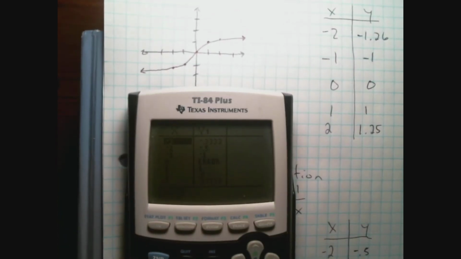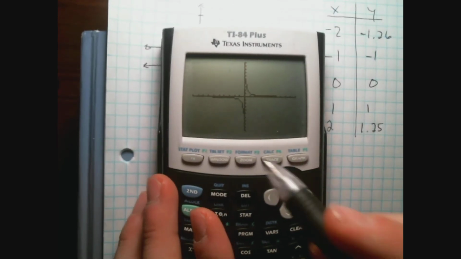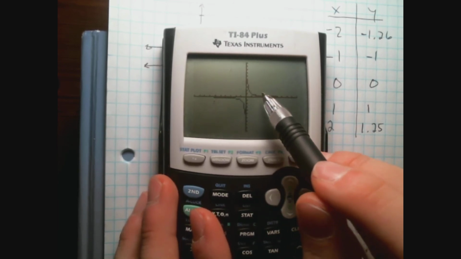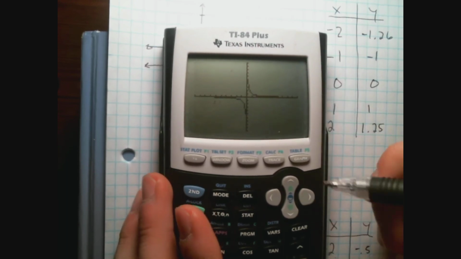And to check my work, we'll graph it on the calculator. And as you can see, it gets as close as possible to the axes, the x and y, but it never touches.